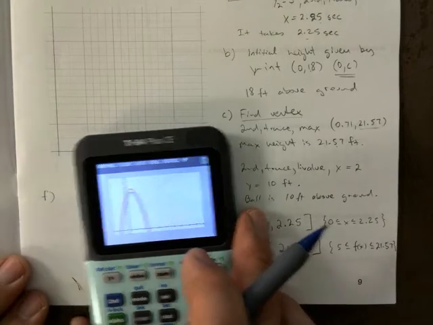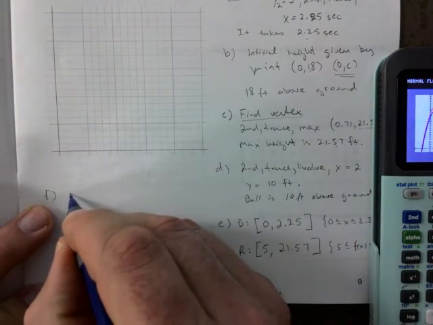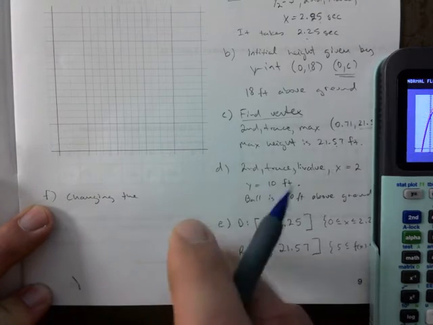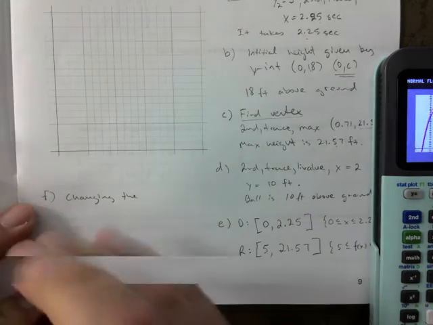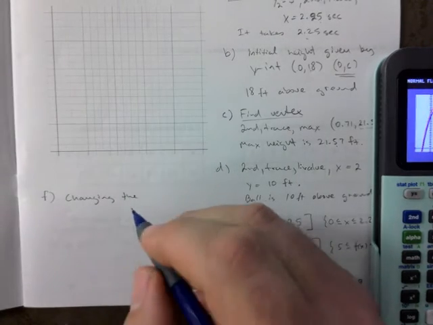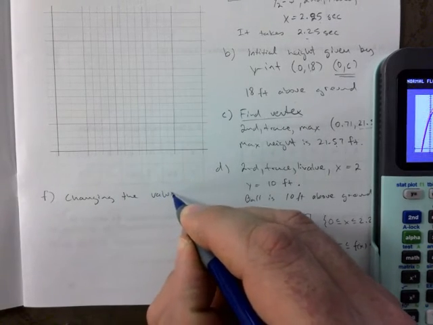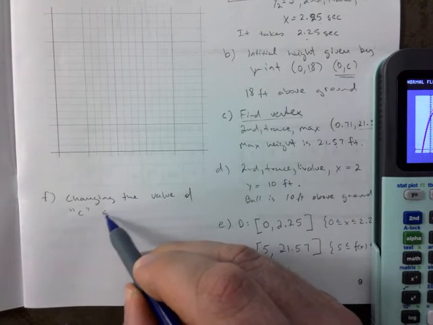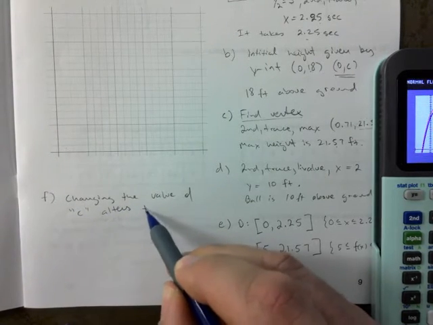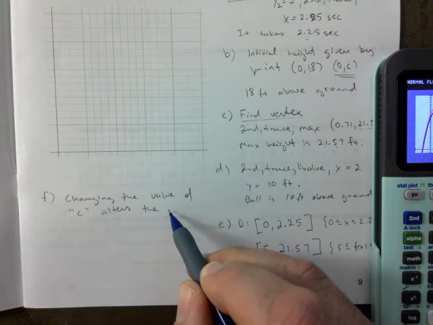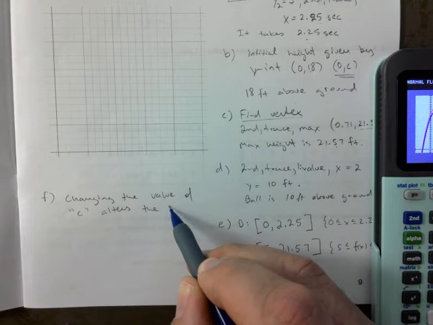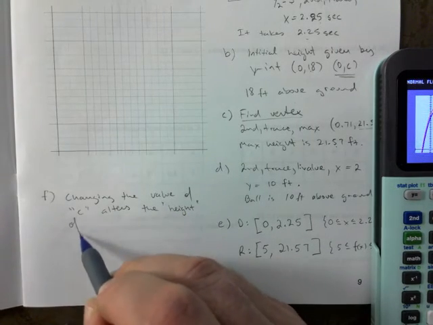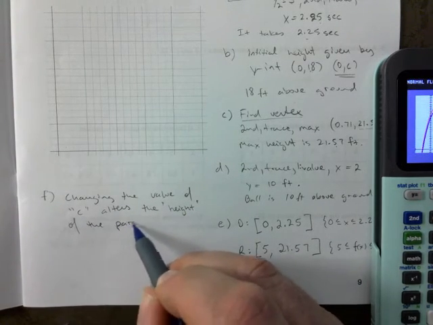Okay, so what I will do here is say changing the value of C alters the height of the parabola.